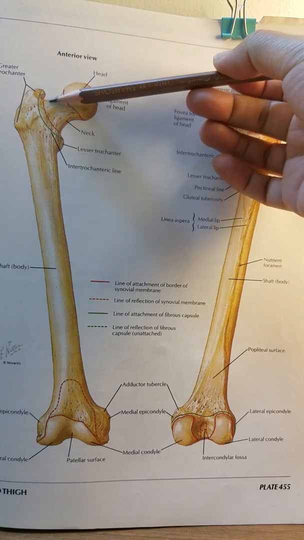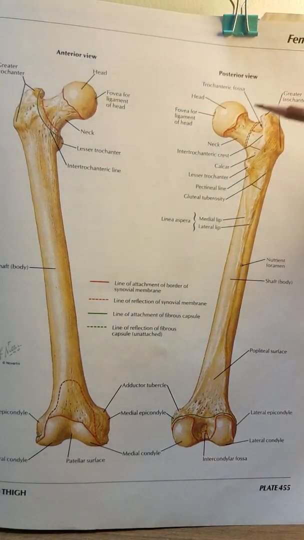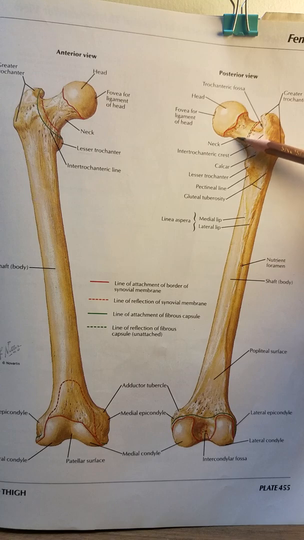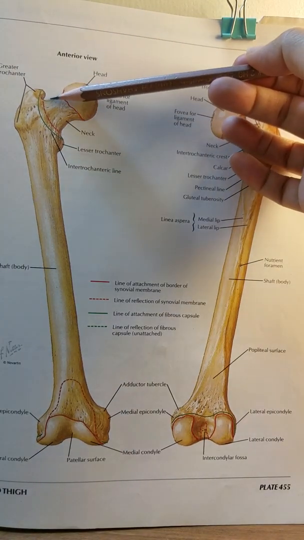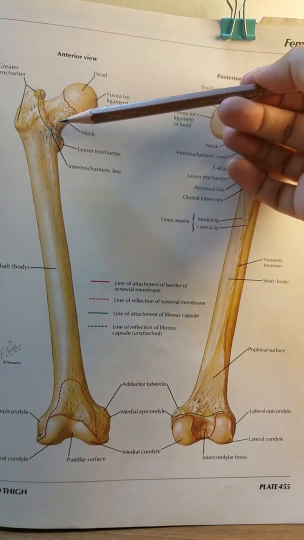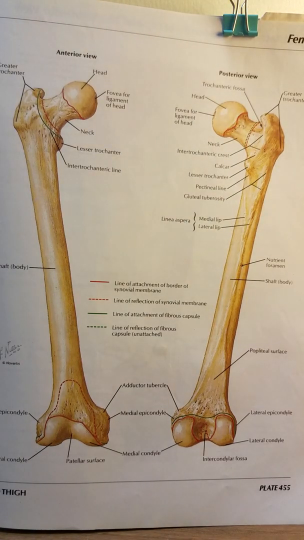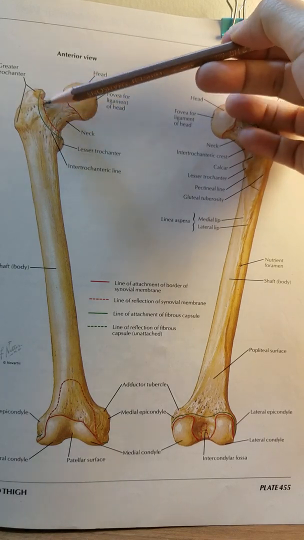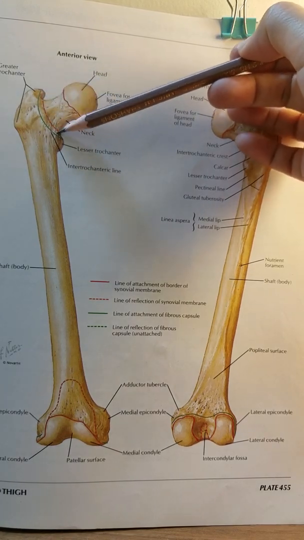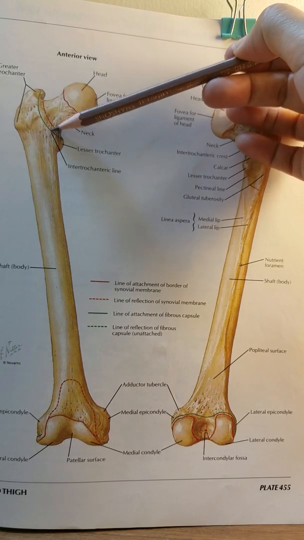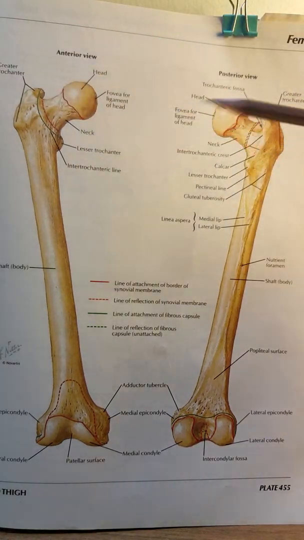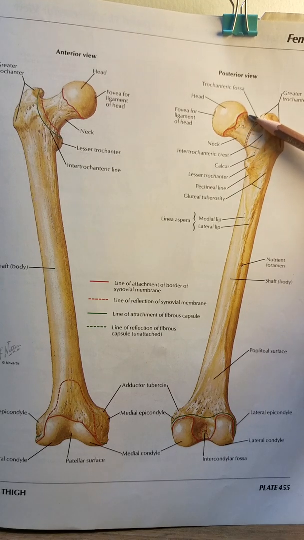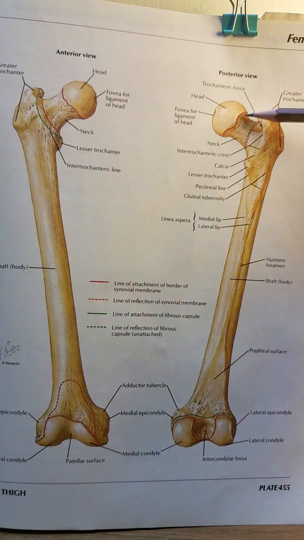So this here is the anterior surface of the neck, and this is the posterior surface of the neck. Now, the anterior surface of the neck is flat, and it meets the shaft at the intertrochanteric line. So here we have a slightly raised ridge, which is known as the intertrochanteric line. This is the posterior surface of the neck, and the posterior surface of the neck is convex from above downwards, and it is concave from side to side.